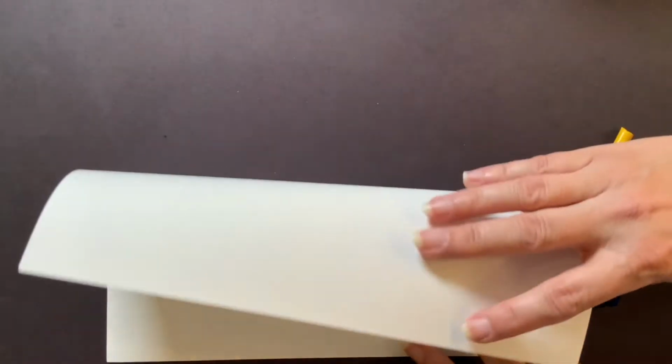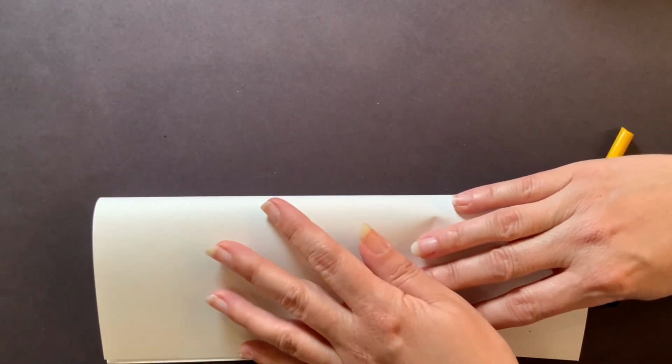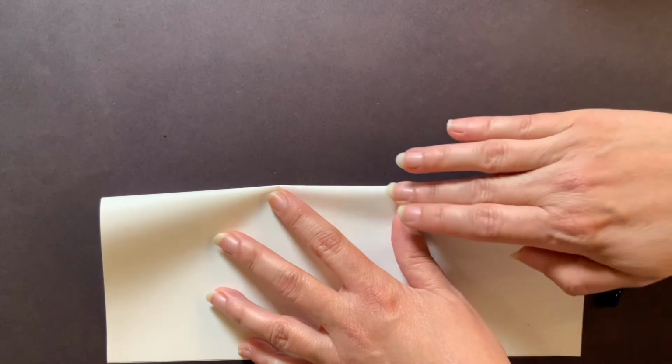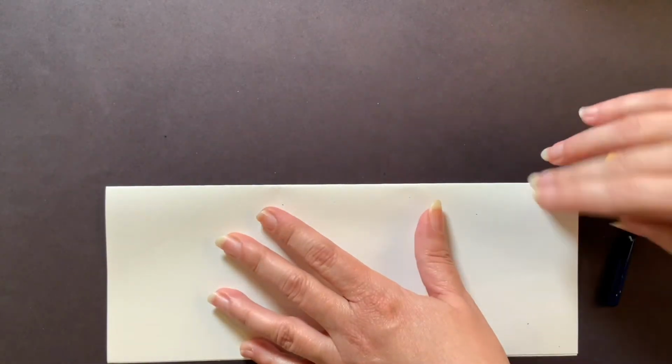So, here's my sheet of paper. I'm going to ask that we take it and fold it the long way, or hot dog fold. So see how we have hot dog fold here? And we're going to open it back up. This is just going to give us a guideline. See that imaginary line here?